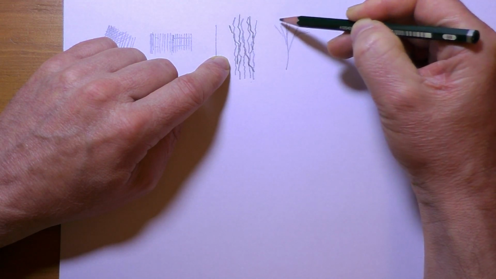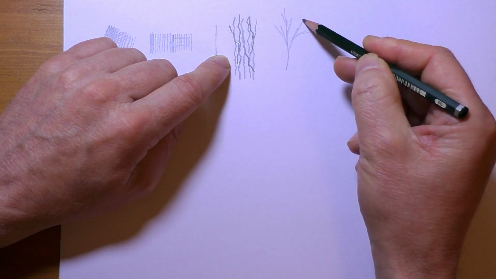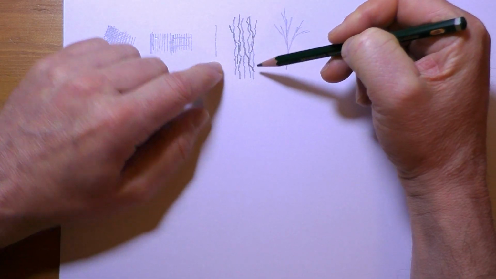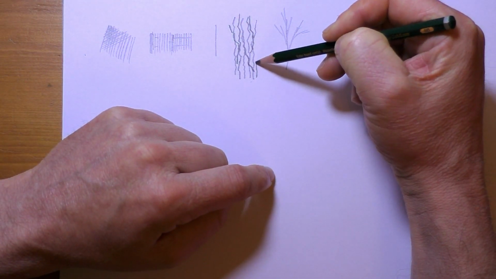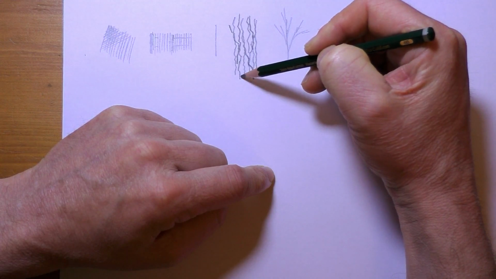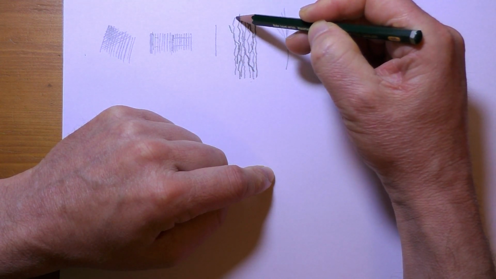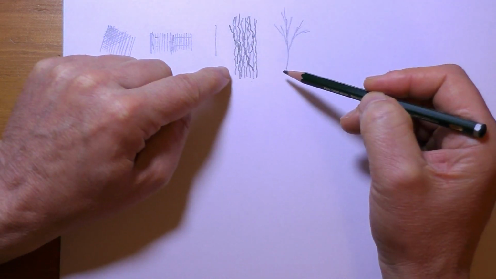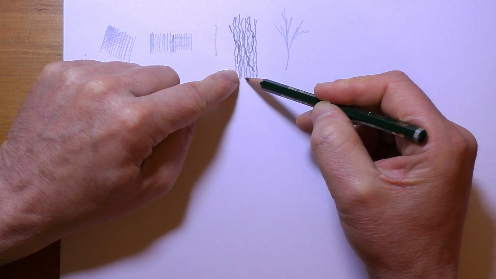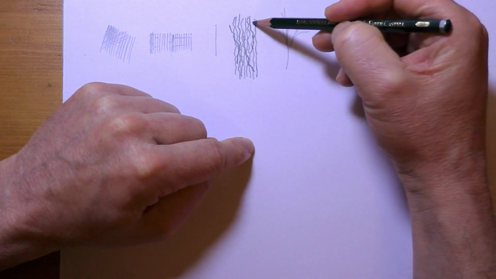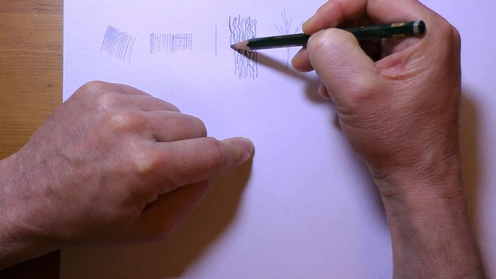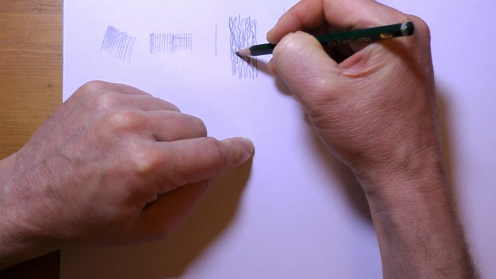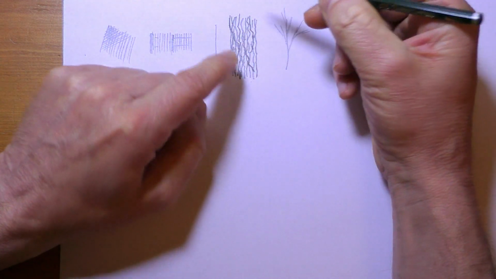They can come off in any direction you like. But if we're drawing bark textures, obviously they need to run in a certain direction. And you can leave them as spaced out or as close together as you want to, until they almost become a solid mass in some parts.